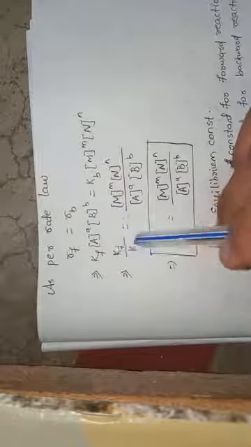We take this as the equilibrium constant. KF by KB is equal to K, the equilibrium constant, where KF is the rate constant of the forward reaction and KB is the rate constant of the backward reaction. This is all about today's topic.